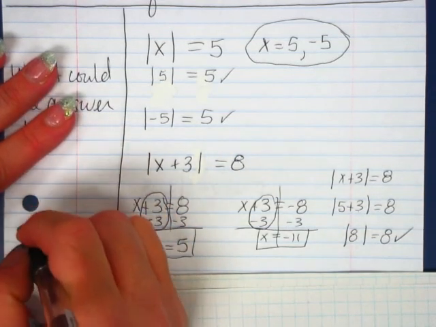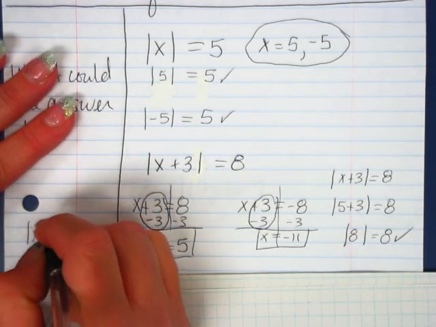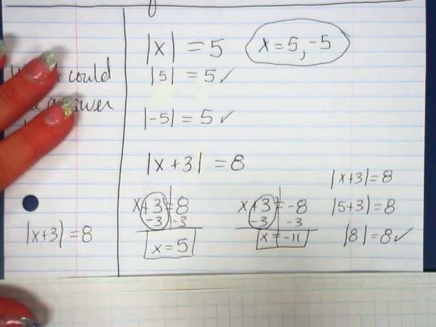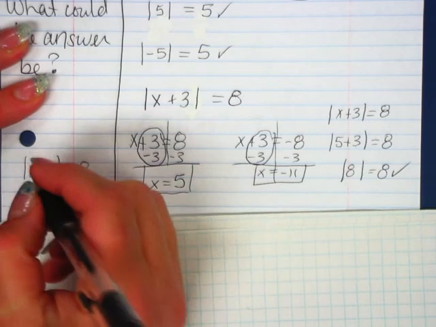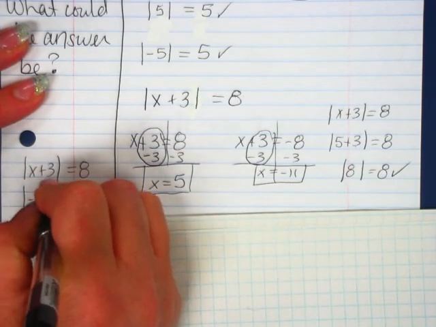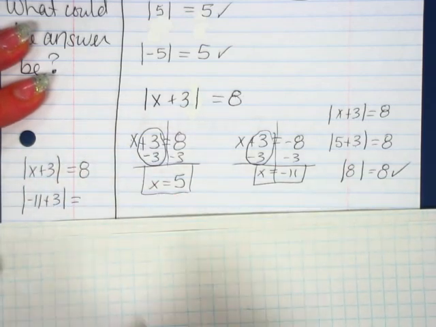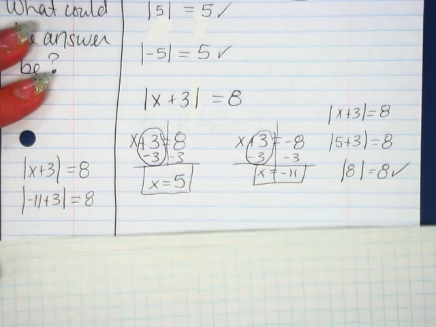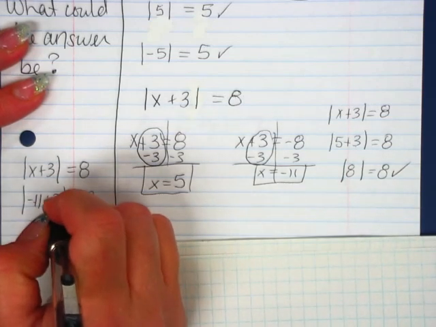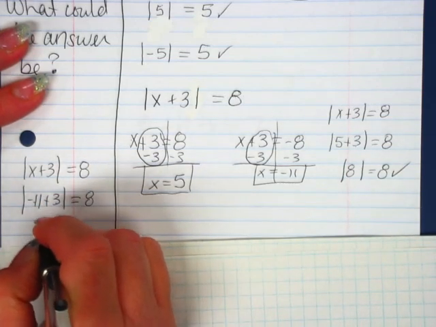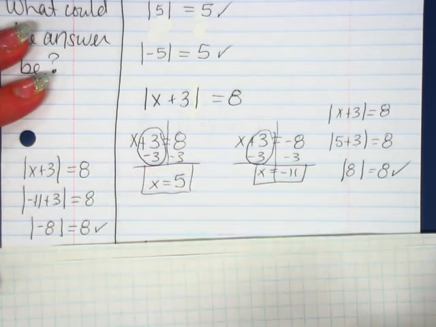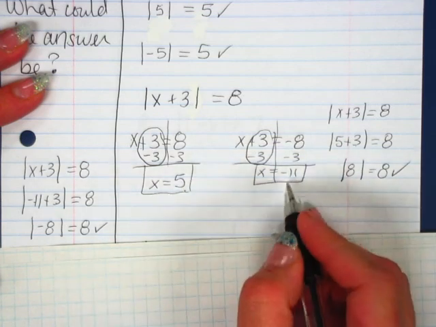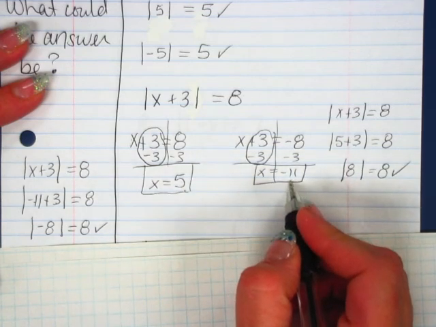So the absolute value of x plus 3 has to equal 8. And we want to know what happens if I make the x a negative 11. So negative 11 plus 3, does it equal 8? Negative 11 plus 3 is negative 8, and the absolute value of negative 8 is 8. So my answers of 5 and negative 11 are correct.